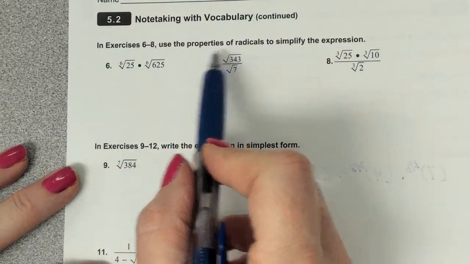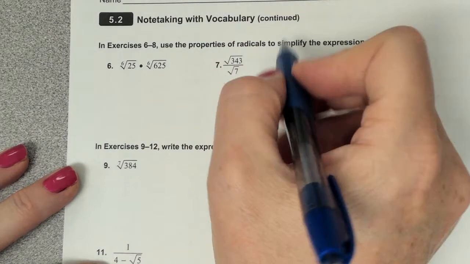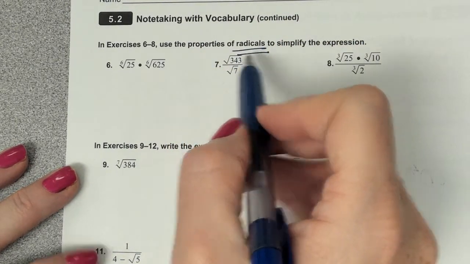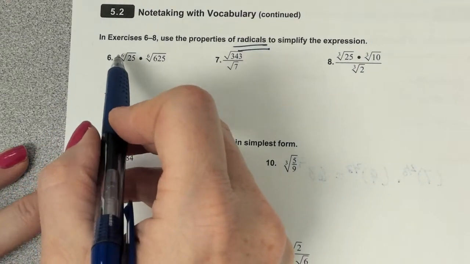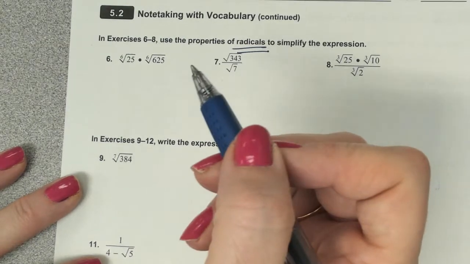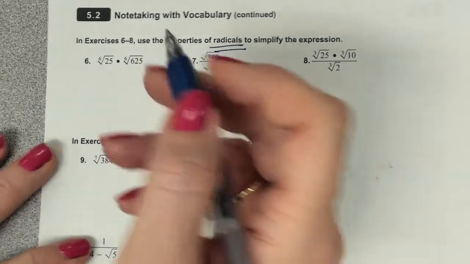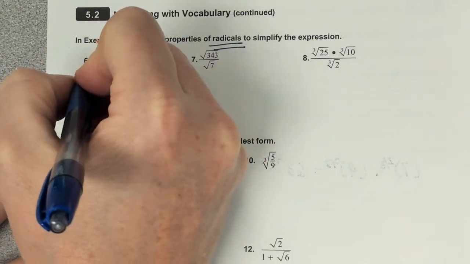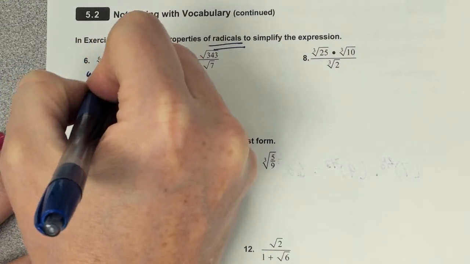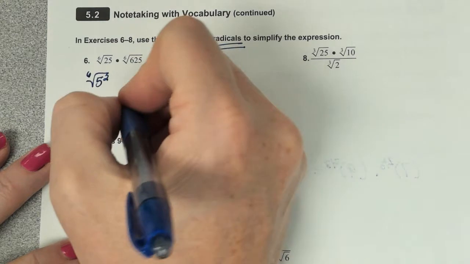Okay, so now it says to use the properties of radicals. So this will be in that part where they want it in simplest radical form. So I've already kind of shown you how to do this a little bit. So we've got the 6th root of 25, and I can't do the 6th root of 25. So I've just got to think of it as the 6th root of 5 squared. I can't do anything with that.